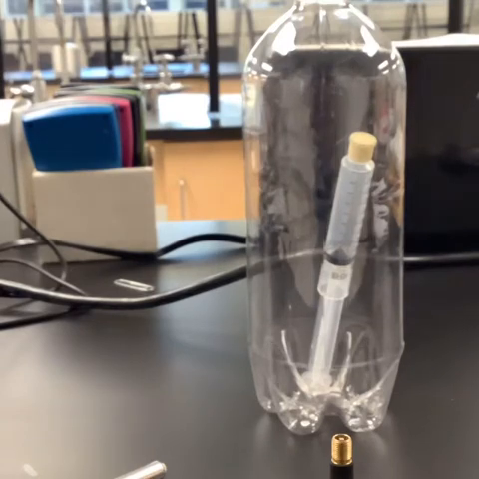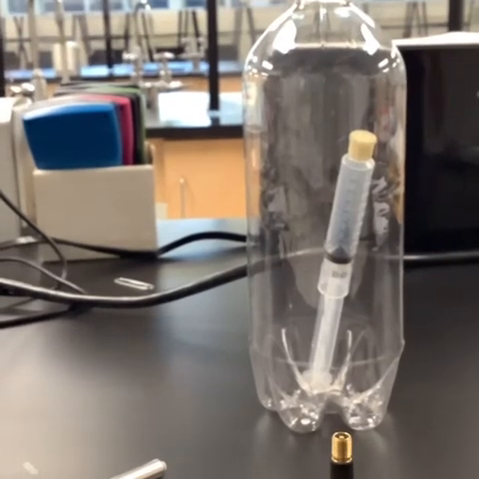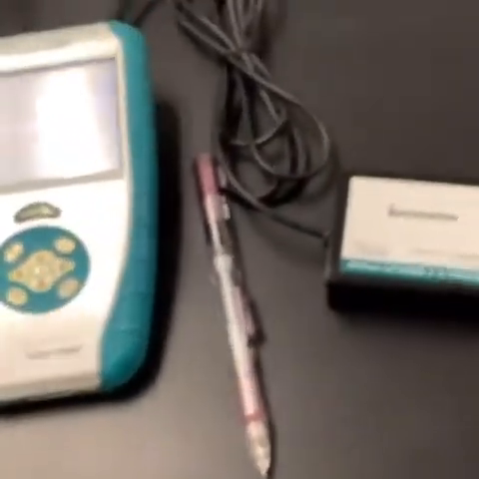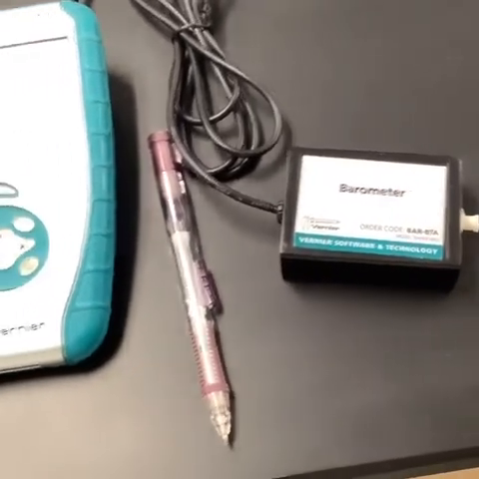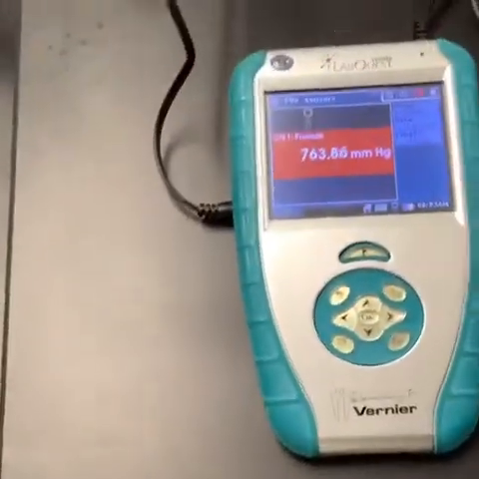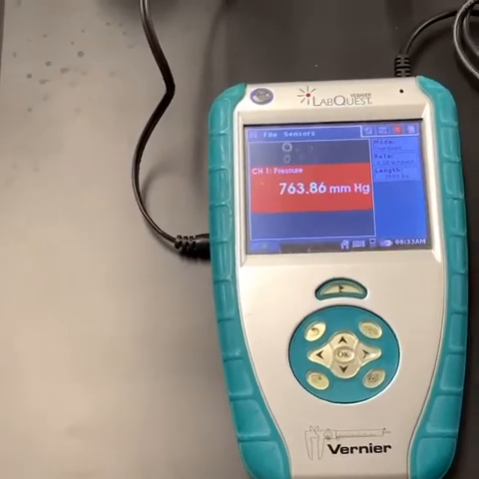Now, what is the pressure that we have in the room? To answer that, we come over to our barometer. We've talked about a barometer. Now this one is a digital barometer and we have it hooked up. So we'll go ahead and record this as the pressure.